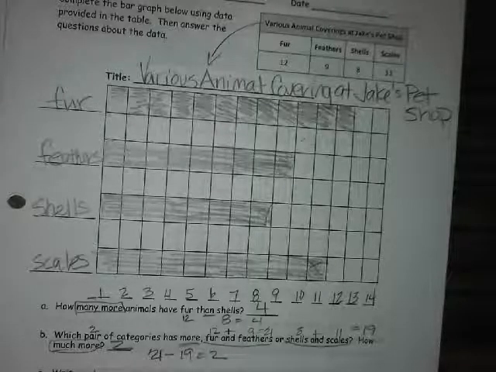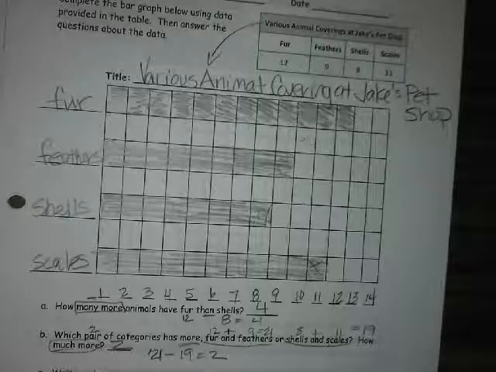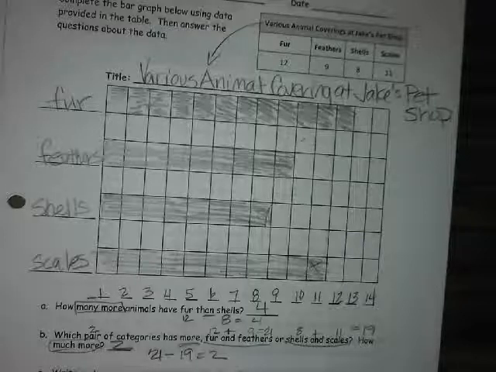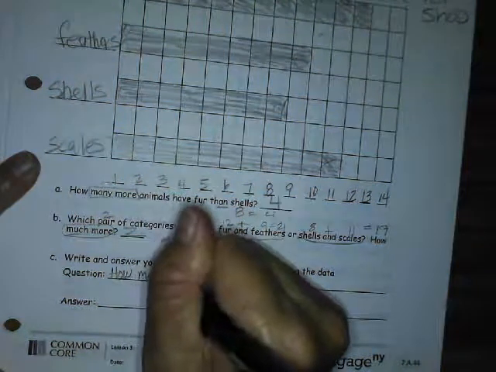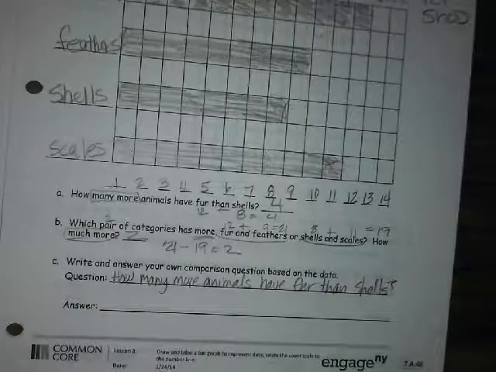How many more animals have fur than shells? Okay. How many more animals have fur than shells? Capital letter at the beginning, question mark at the end. Who wants to solve Elijah's question? Tell me how you're going to do it.